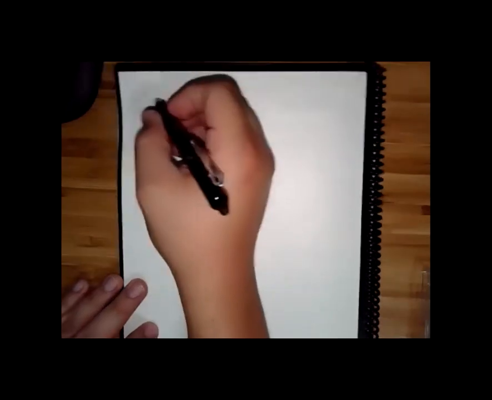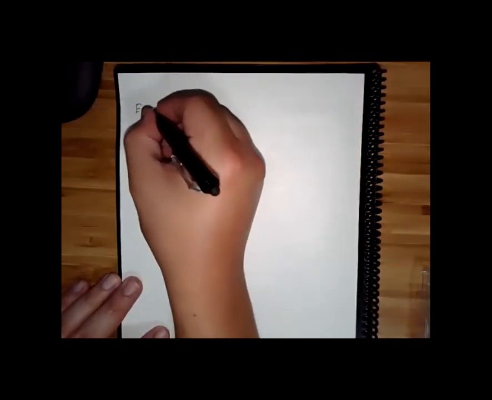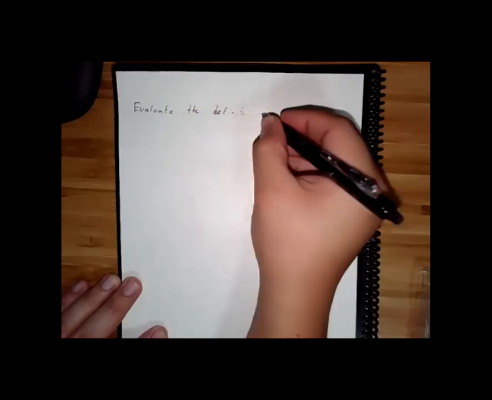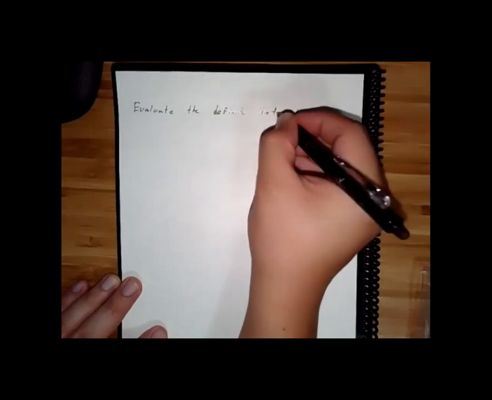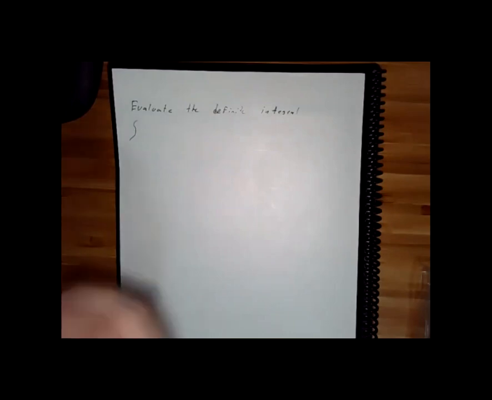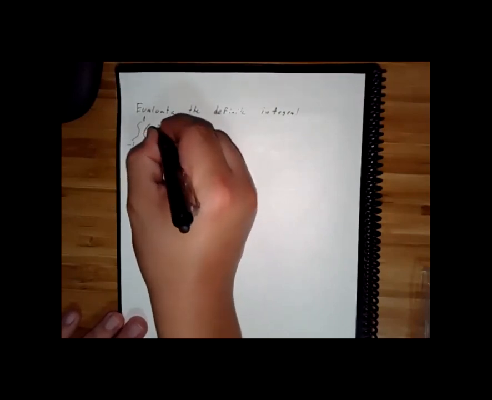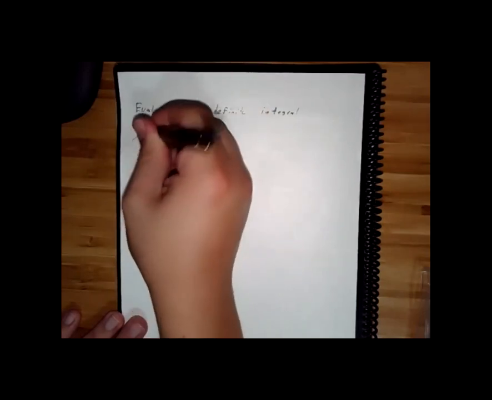Let's do one that's a little harder, and we'll put bounds on it. To evaluate the definite integral, actually, it's a different one.